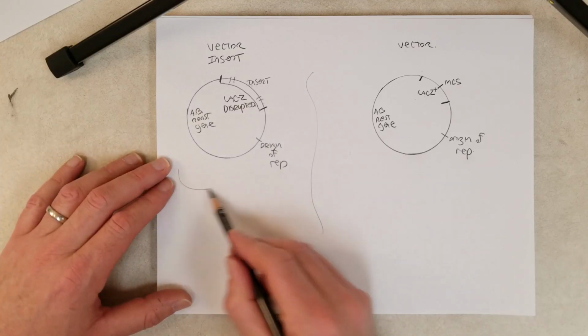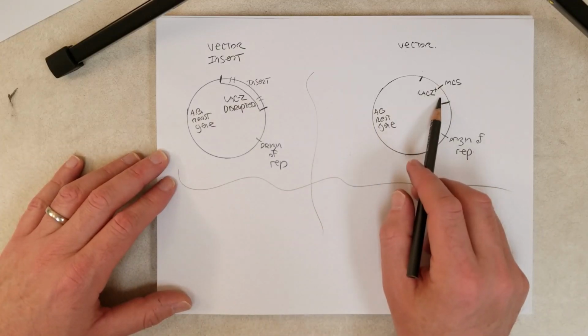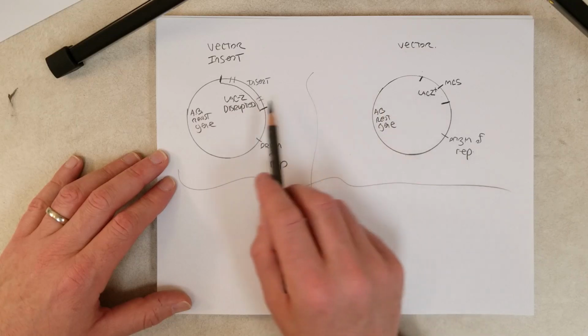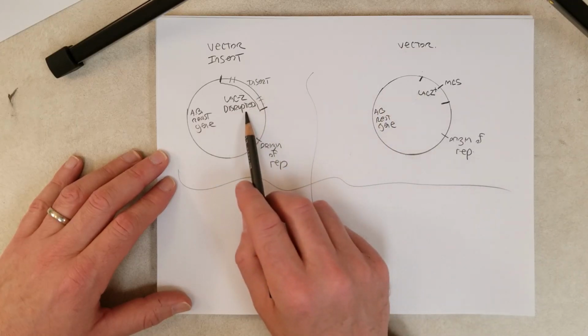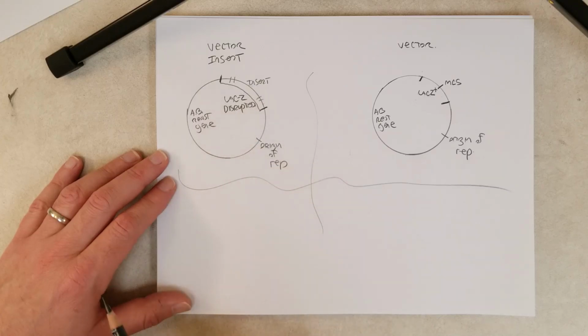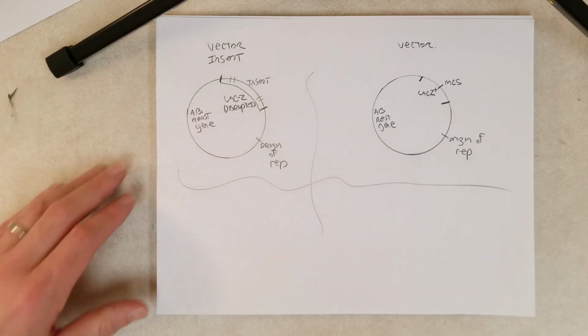Okay, so next we're going to take a look at how this gene can allow us to select the bacterium containing the desired plasmid, the one with the insert.